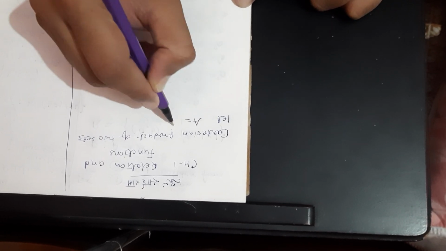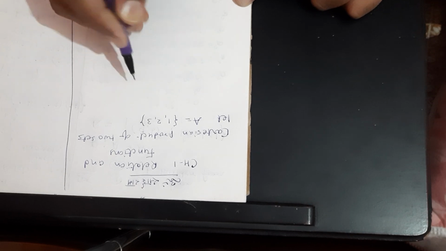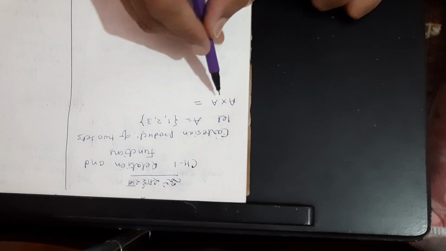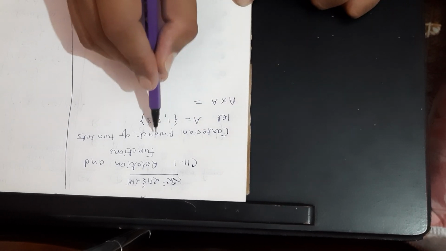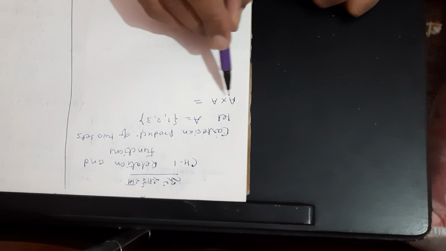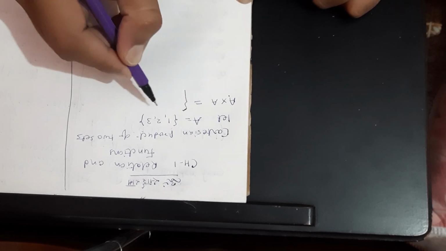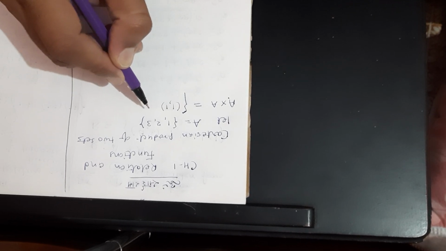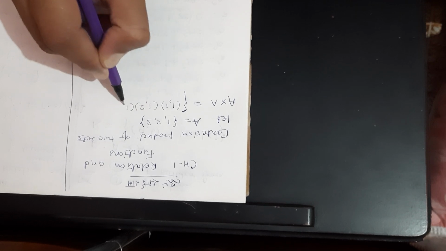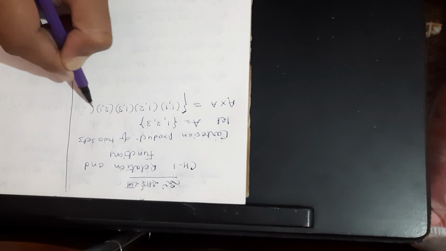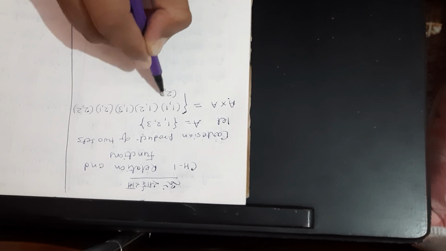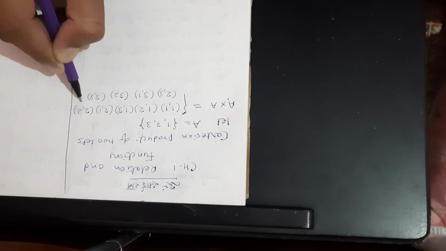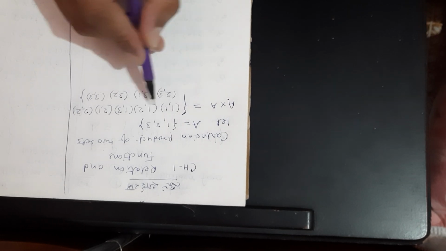Let A be {1, 2, 3}, and we want to find A cross A. A cross A denotes the Cartesian product of two sets. Actually, I took the same sets here, but it's a very simple meaning. You remember that it has elements in ordered pairs like (1,1), (1,2), (1,3), (2,1), (2,2), (2,3), (3,1), (3,2) and (3,3), having 9 elements.